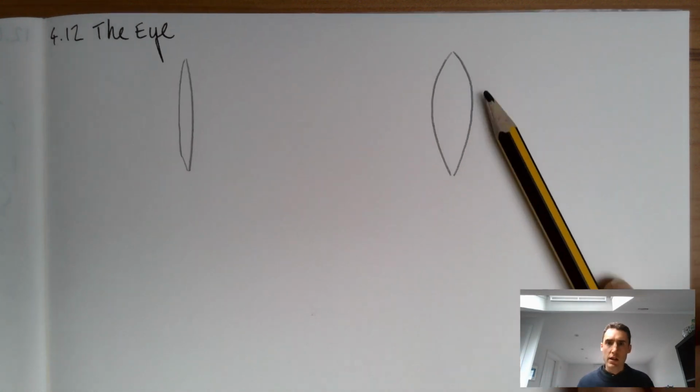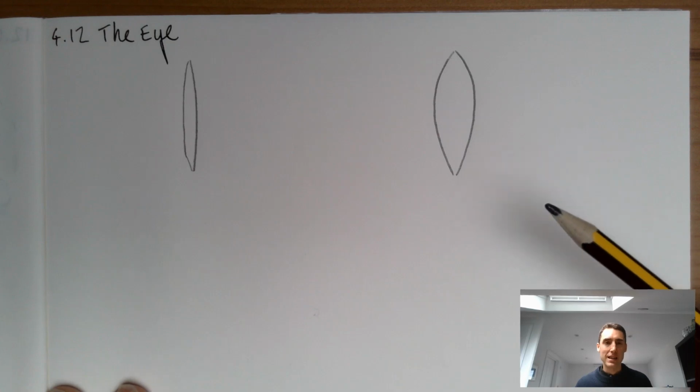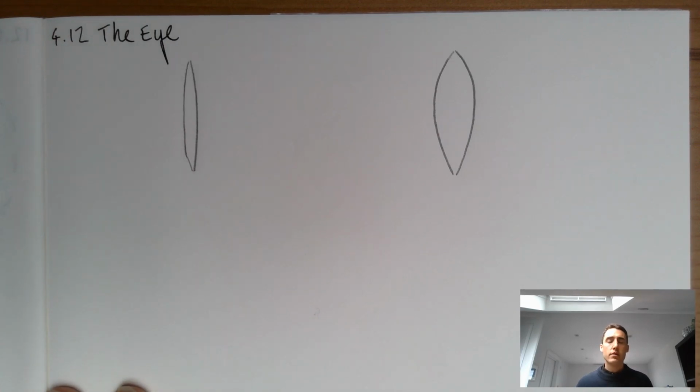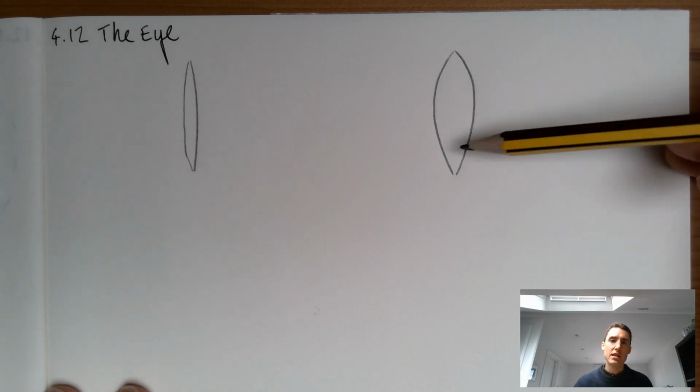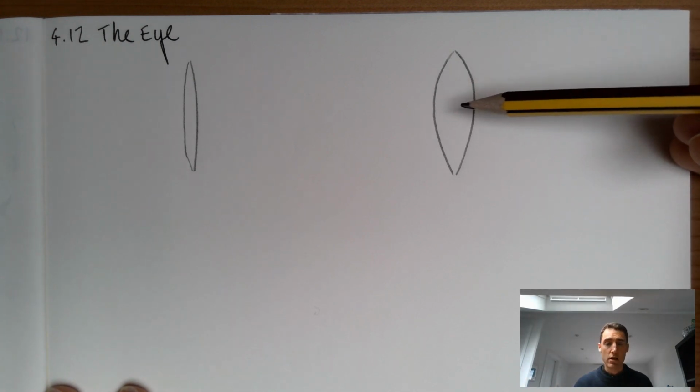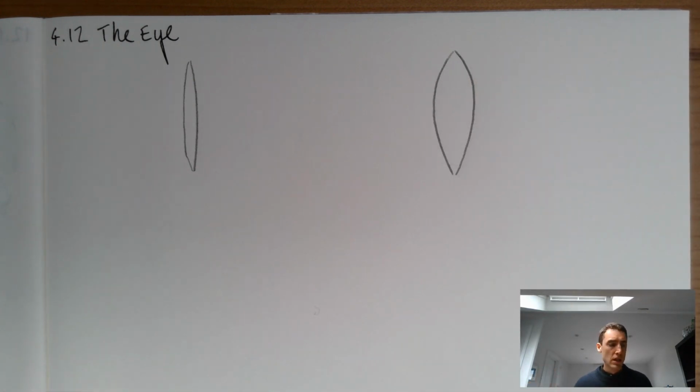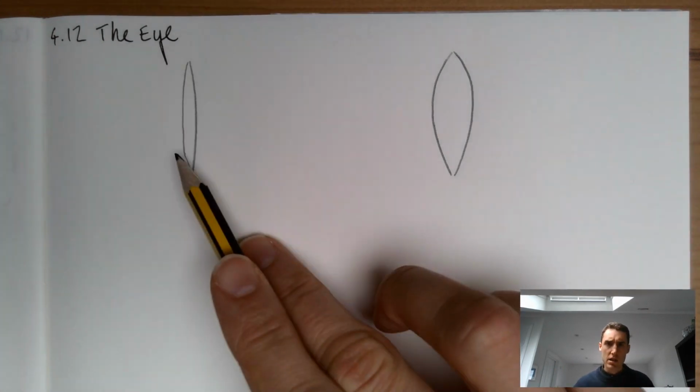Hopefully they'll be able to recognize that this one will refract light more. You might also ask which one is more powerful, and again hopefully they'd recognize this refracts light more because it's thicker and therefore it's going to be more powerful. And then you could say, well, okay, which one's going to have the greater focal length? Is it going to be this one or this one?